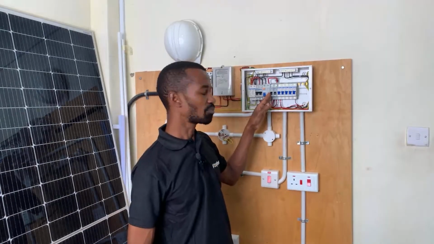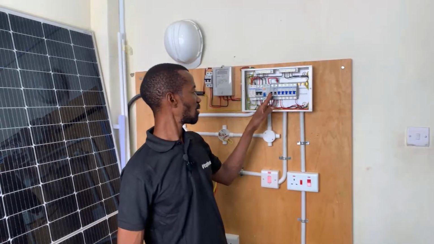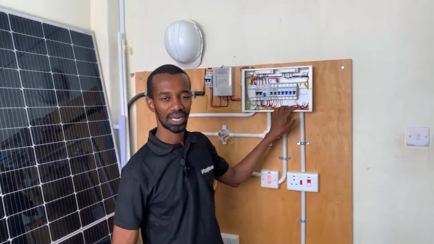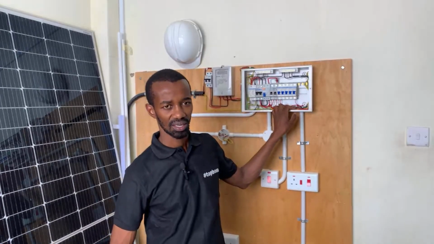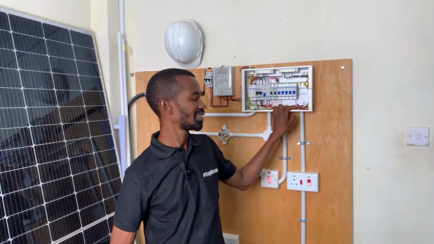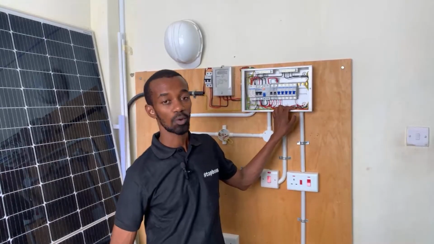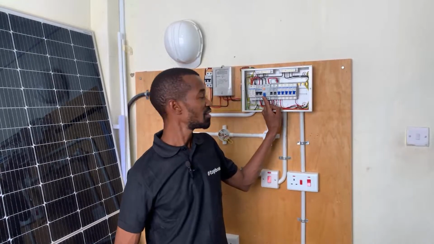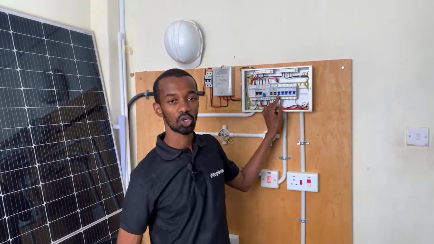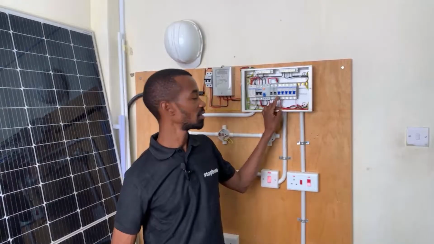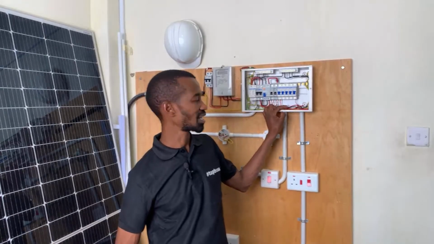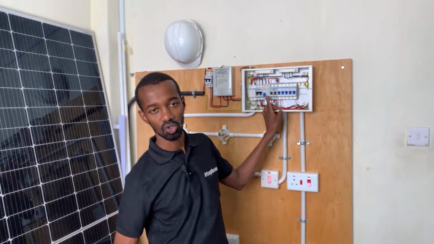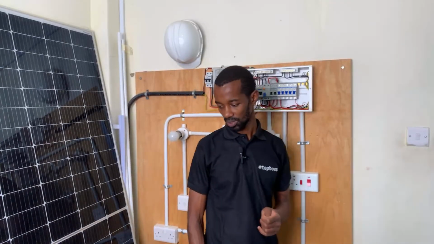And somebody who was wiring that home prioritized the kitchen and the dining room and the sitting room, where they wired the circuits to the RCCB. If someone is receiving an electric shock in the bedroom and that area is not covered or does not have its own RCCB, it means that they are not protected.